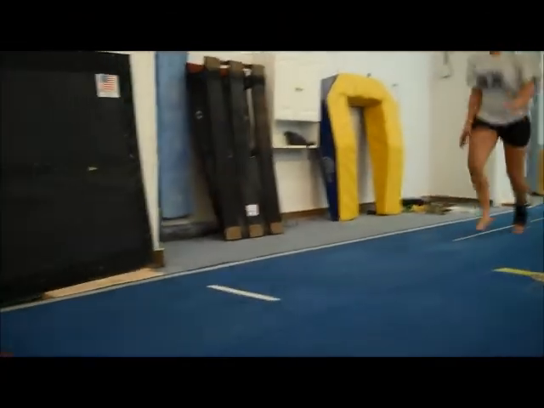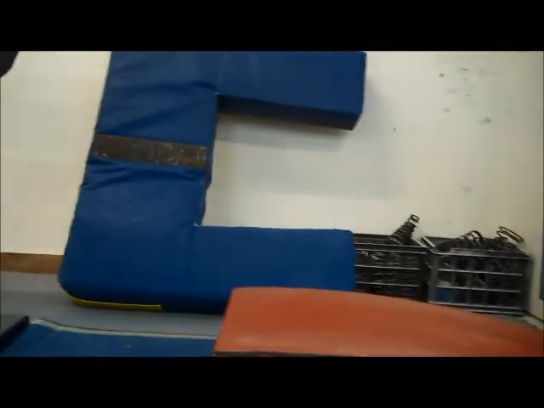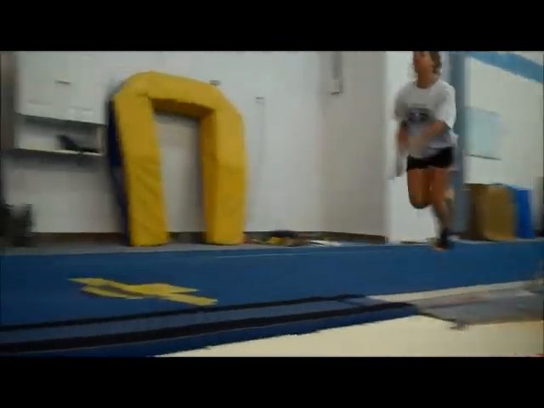Here is an example of a faulty vault. Because she runs so slow, she will not be able to vault.